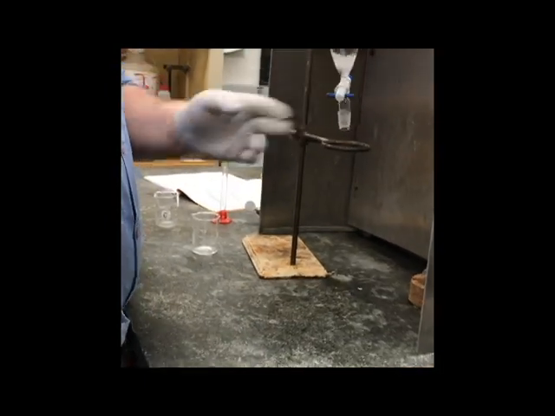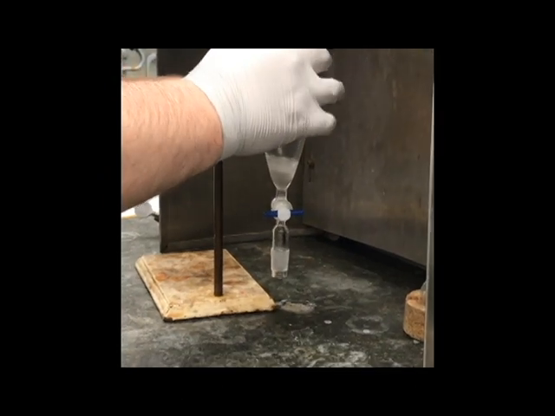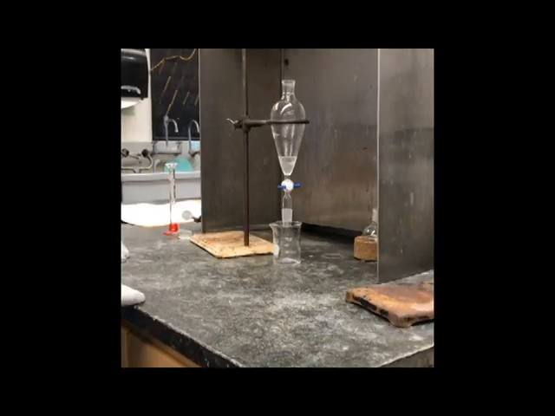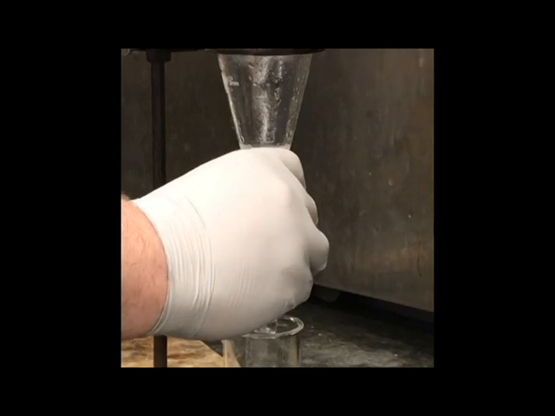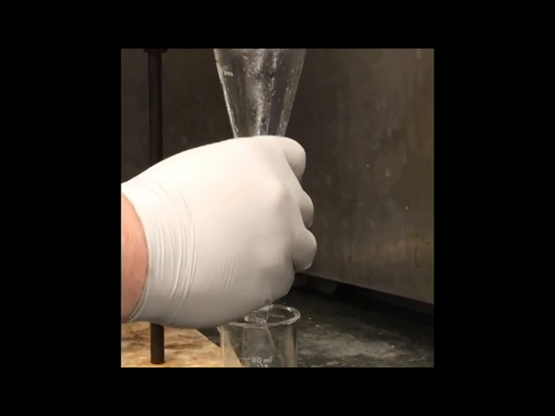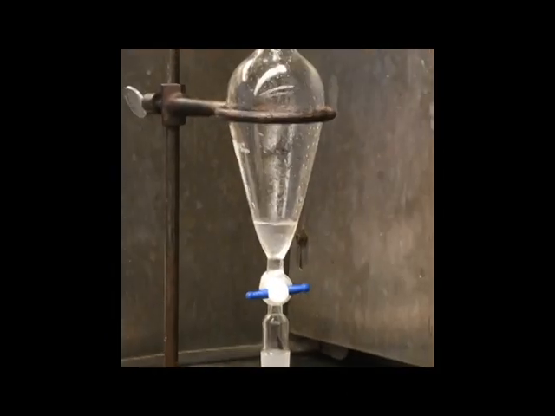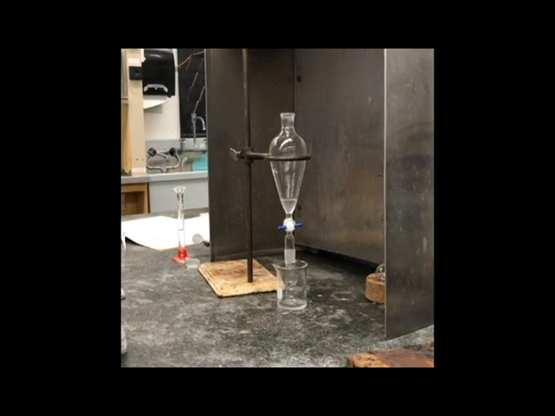So once we feel like we've done a good enough job, we're going to put it back in here, take off our cap, and we're going to wait for the layers to separate. So now the layers have been separated, we're now going to separate out the bottom layer. So by opening this up, just like so. And now we're going to repeat this process for 5 milliliters of water and another 5 milliliters of a saturated brine solution.